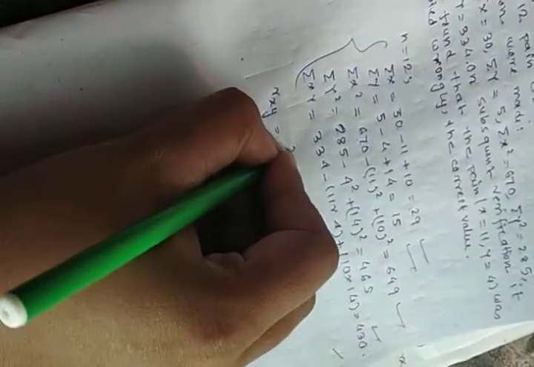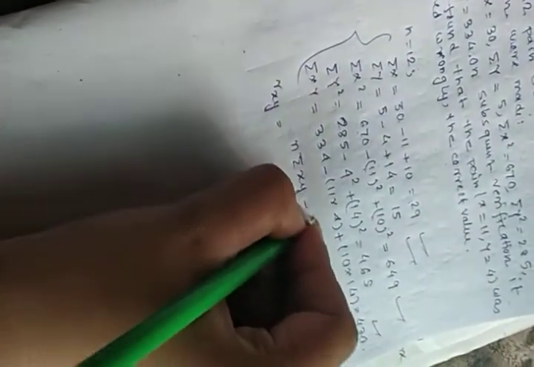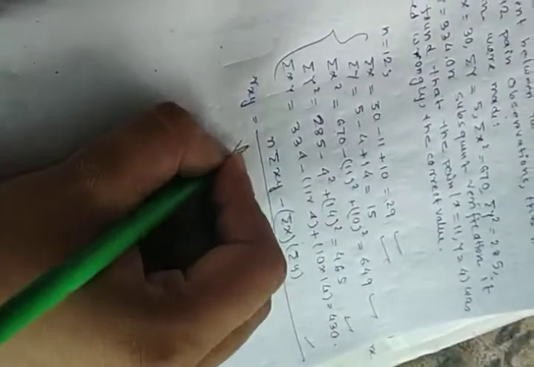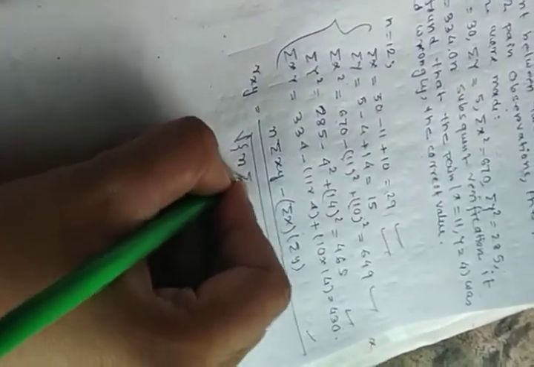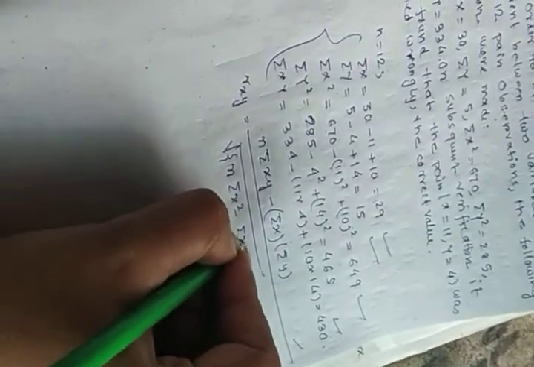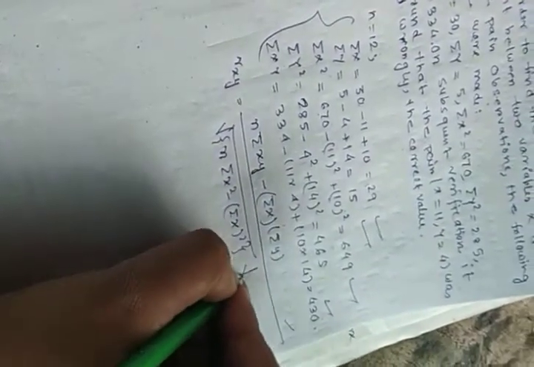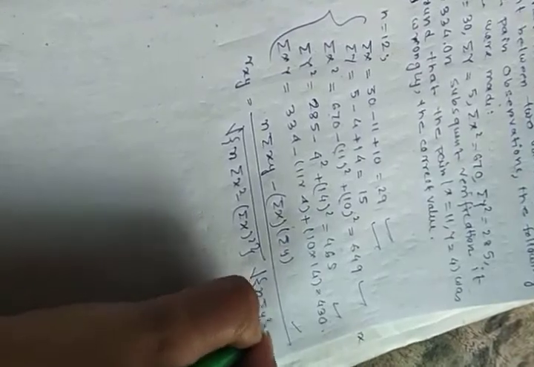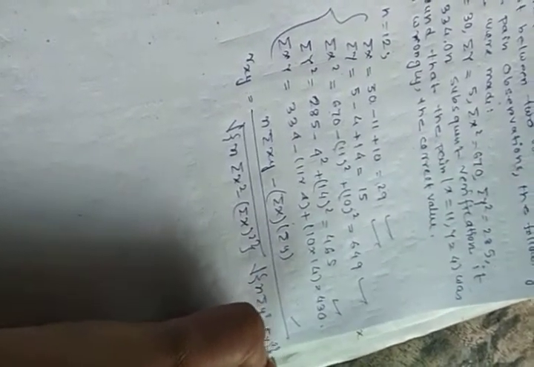So these are all our correct values: summation x, summation y, summation x square, summation y square, summation xy. Now we go to the formula. Our formula is r of xy equals n into summation xy minus summation x summation y, divided by the square root of n summation x square minus summation x whole square, times n summation y square minus summation y whole square.